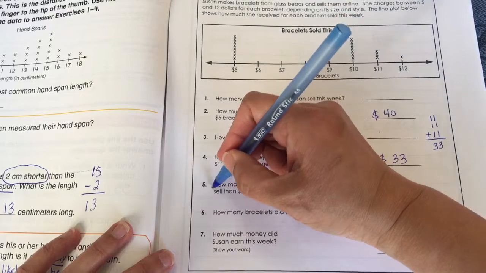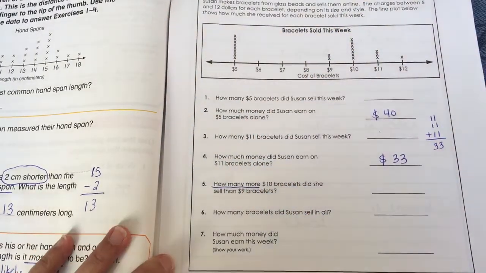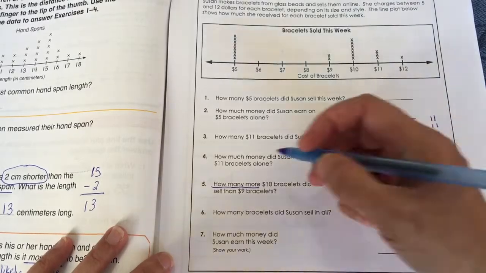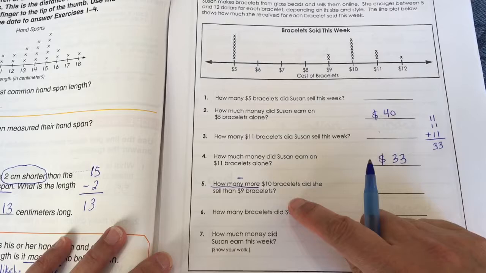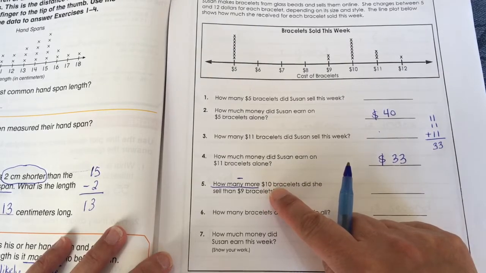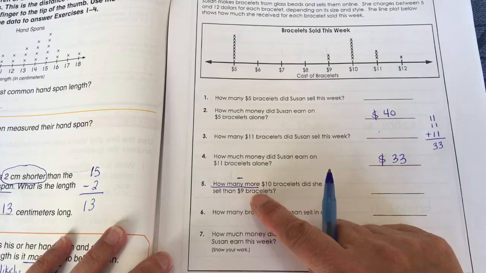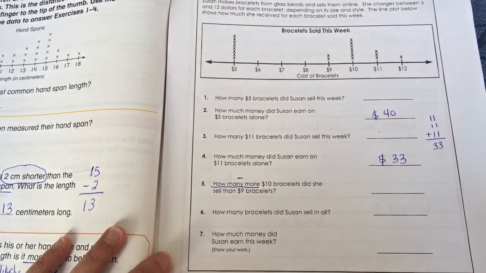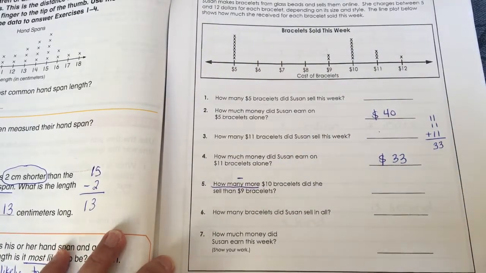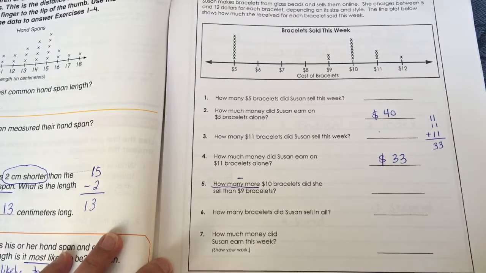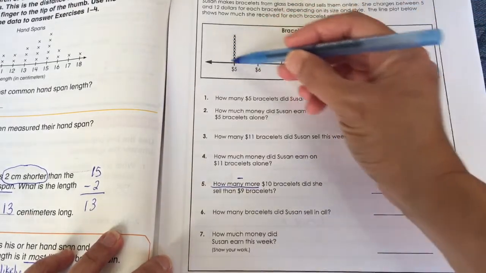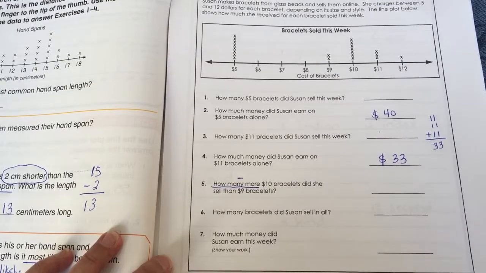Okay, number 5. How many more? Remember, whenever we see those 3 words, what do we do? How many more $10 bracelets did she sell than $9 bracelets? So how many more means subtract. You need to find out how many bracelets she sold that were $10, and how many bracelets she sold that were $9, and find the difference. You have to subtract. Number 6. How many bracelets did Susan sell in all? Well, all you have to do is count all those X's, and then you will know how many bracelets she sold in all.